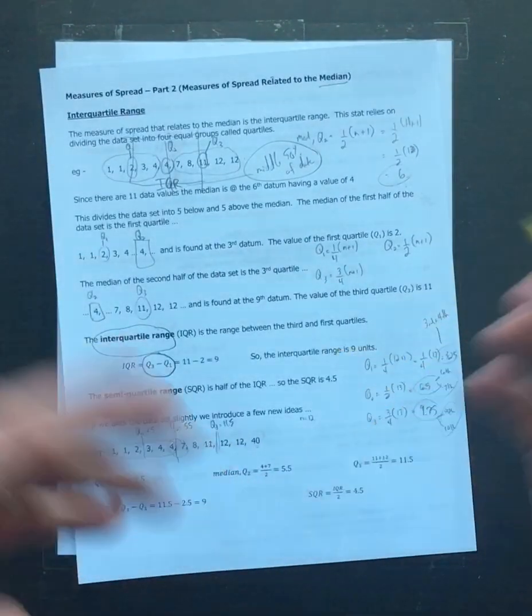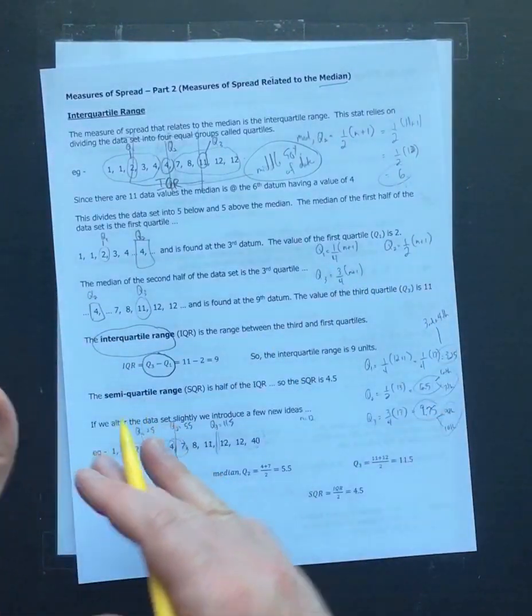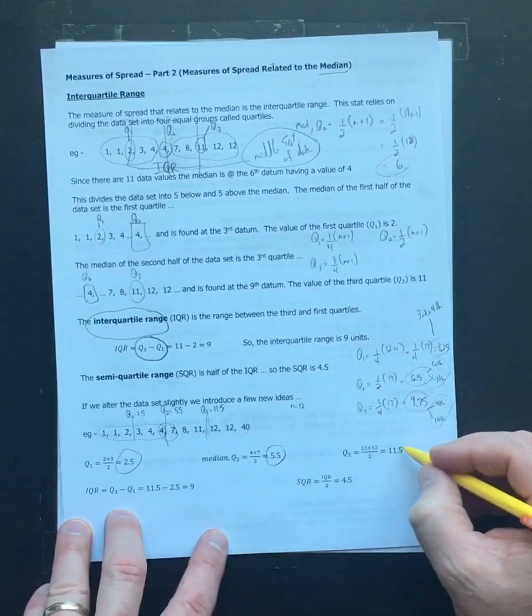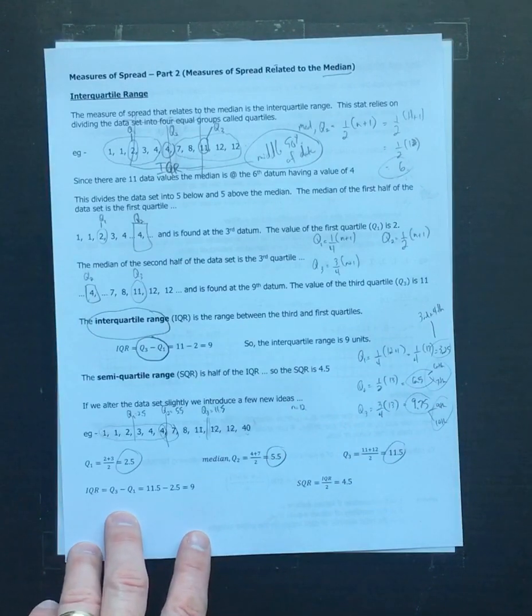Remember, 9th and 10th and 1st and 2nd, they're all orders in the sequence. And they have to be from lowest to highest, the same way that we did with the median. So I guess I didn't restate that idea. And so here are our values. There's our Q1, there's our Q2, there's our Q3. Oh, it's 5.5.